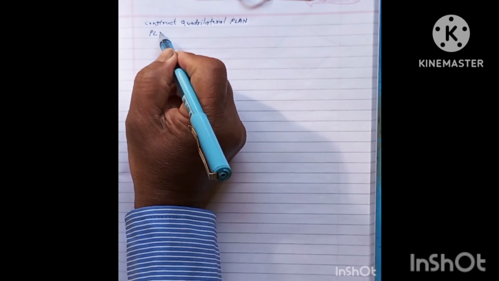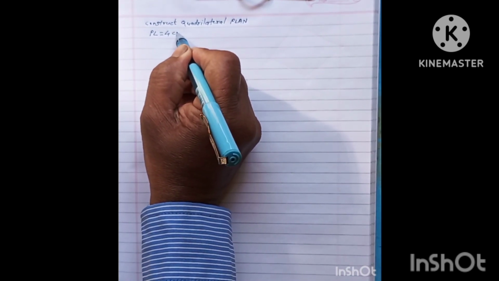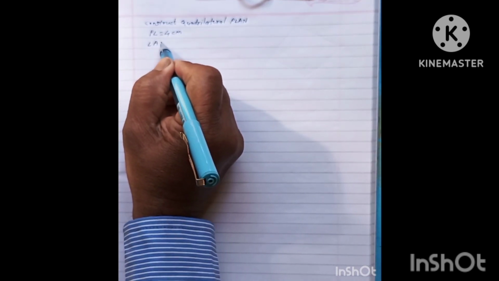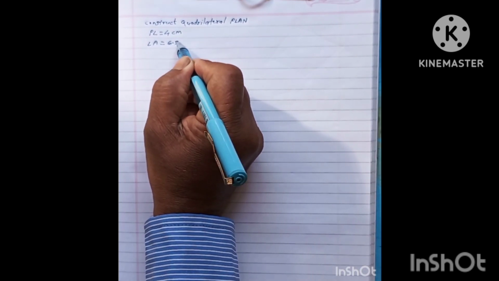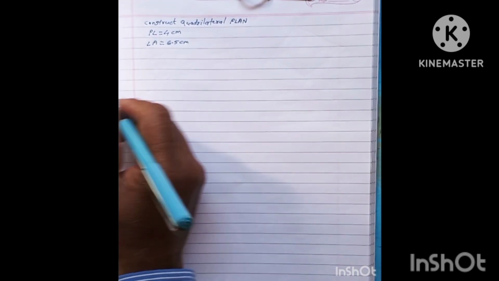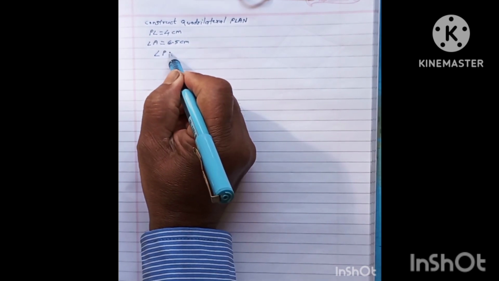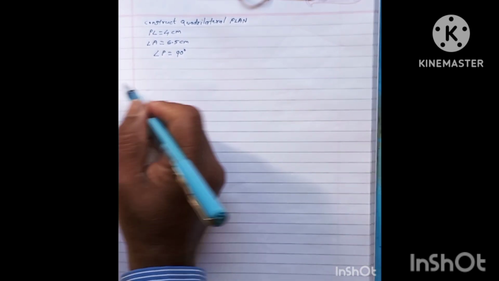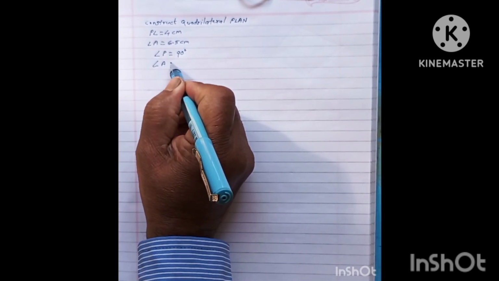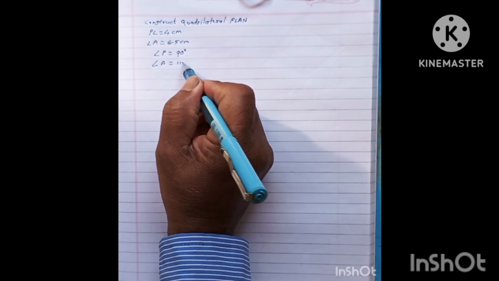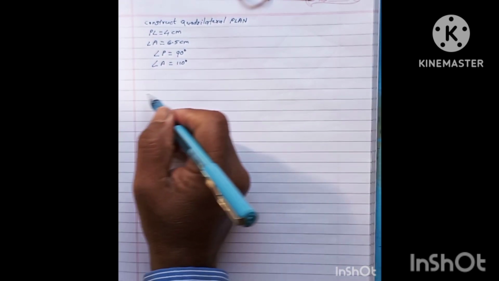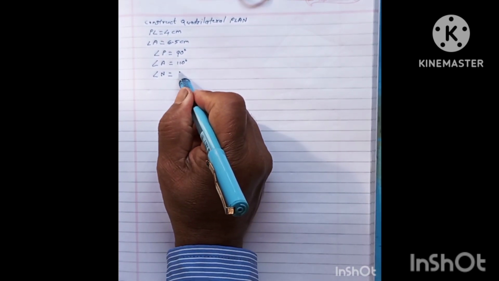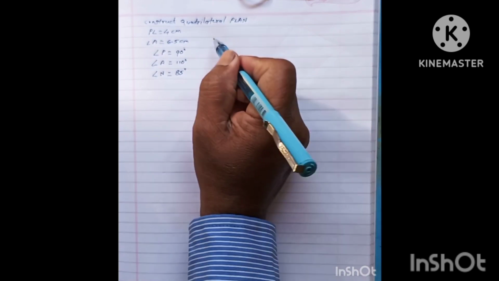Construct quadrilateral PLAN and write the data given. PL is 4 centimeters. LA is equal to 6.5 centimeters. Okay, this is given. Angle P is equal to 90, angle A is equal to 110, and another angle given is angle N is equal to 85. Okay, that much data is given.